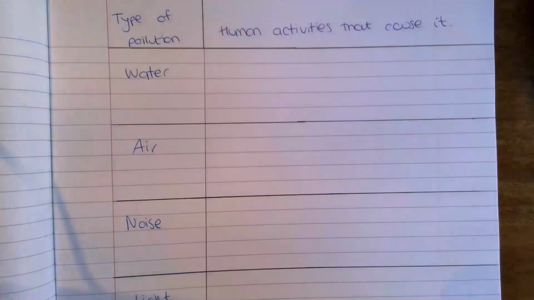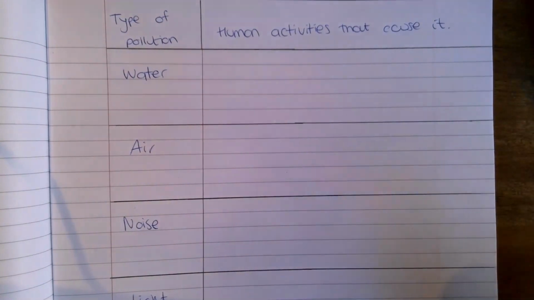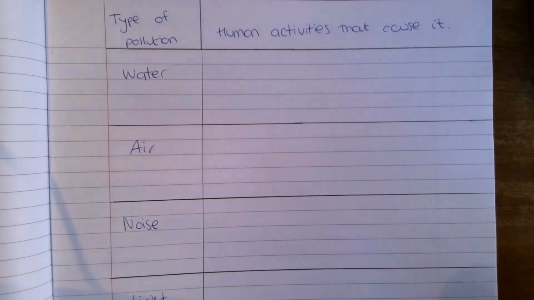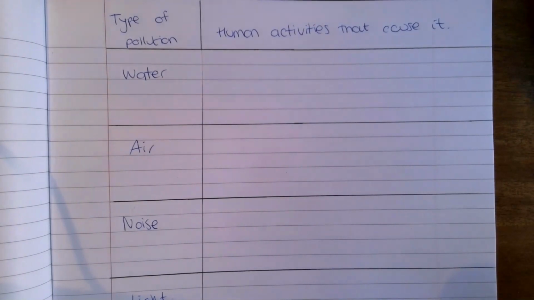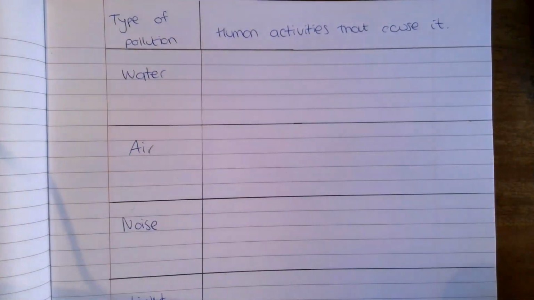So we're going to look at the human activities that cause the different types of pollution. So you should have drawn this table out, so it's going to make it easier for you to get this information down. If you haven't, what I suggest you do is you pause here, go back to the previous slide and get the table copied down. So first of all, water pollution.